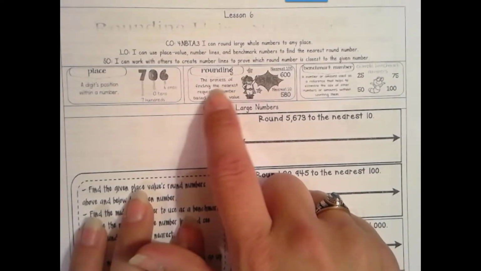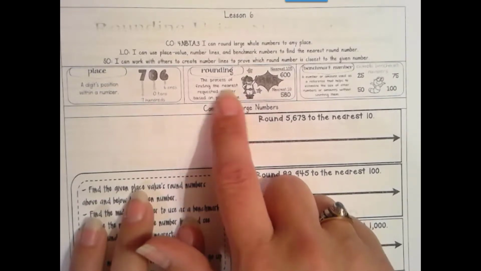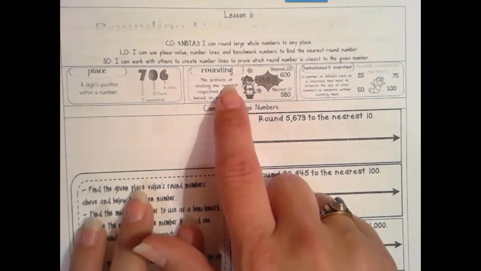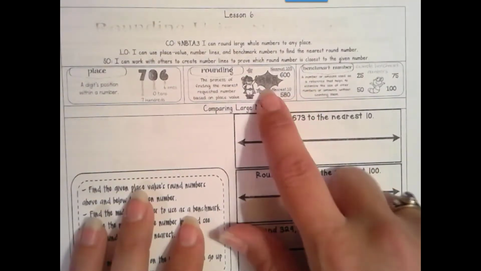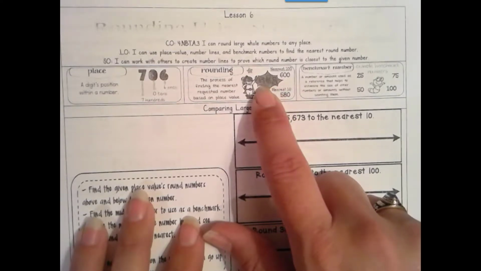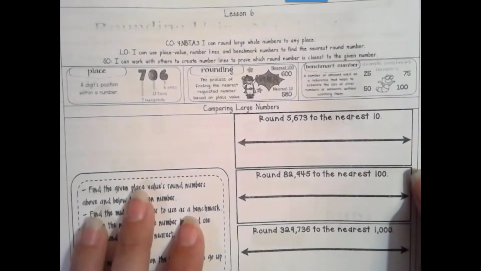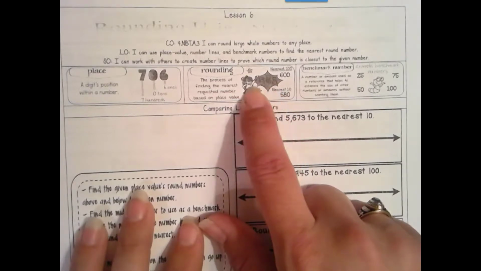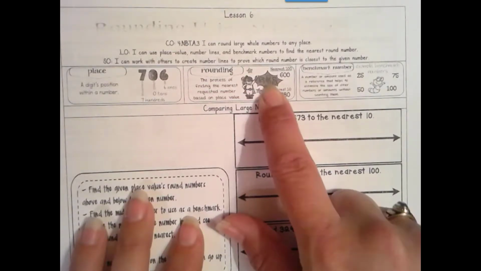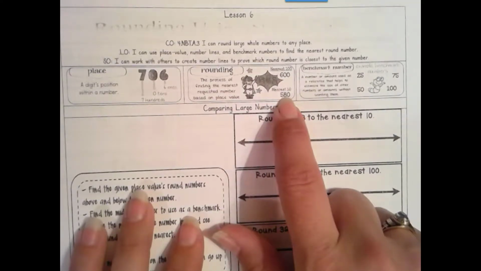So we're looking at the actual place that it's closest to. Rounding, the process of finding the nearest requested number based on place value. So we want to find the closest number there. So the closest 100, the closest 10. The number may be hard to see inside this box, but it is 583, I believe. And the nearest 100, well, that's closer to 600 than it is to 500. It's closer to 580 than it is to 590.